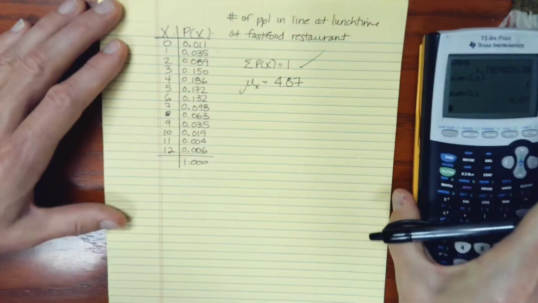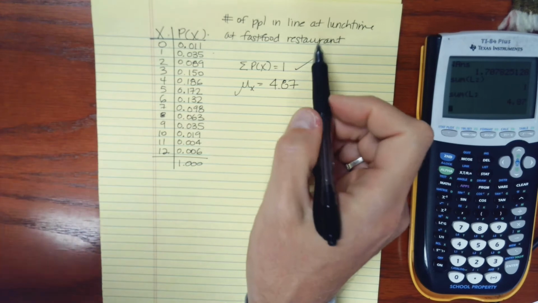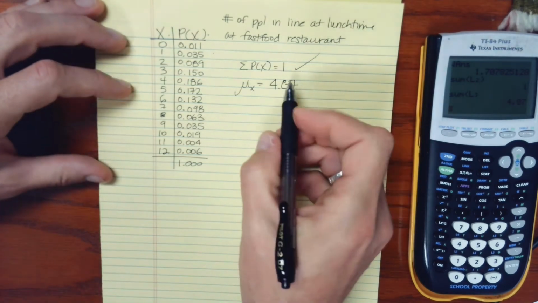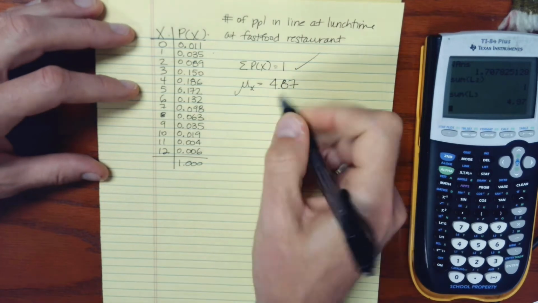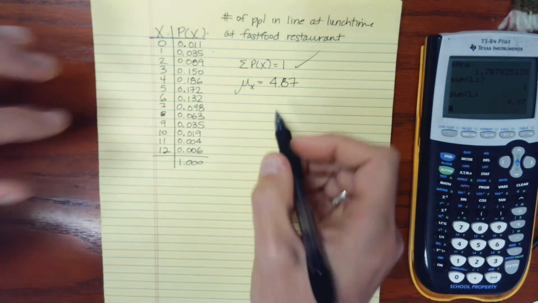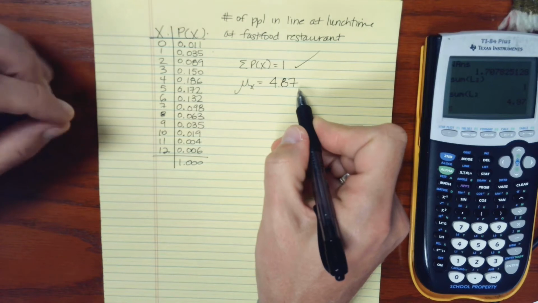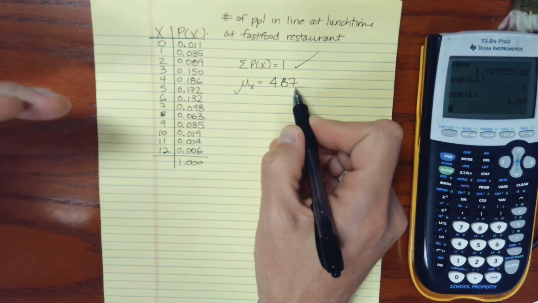Now what does that mean? If you were to randomly walk into this restaurant at lunchtime, you're never going to see exactly 4.87 people. You could either see 4 or 5, so this isn't what we expect to see anytime we walk in.